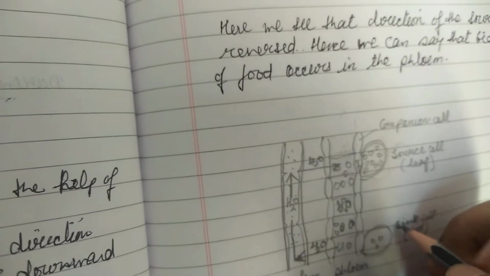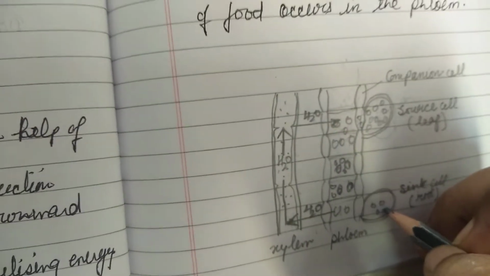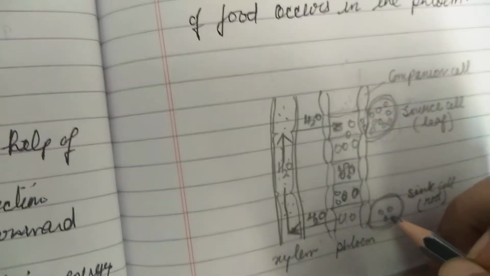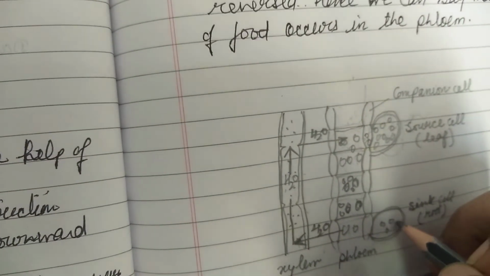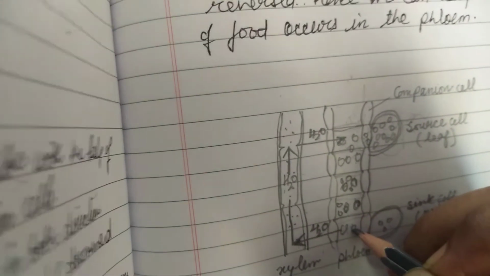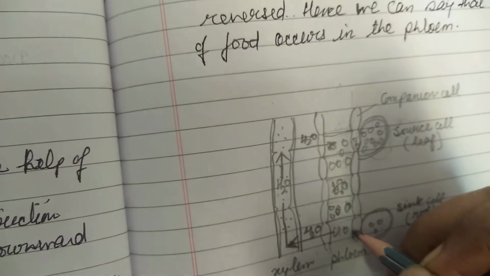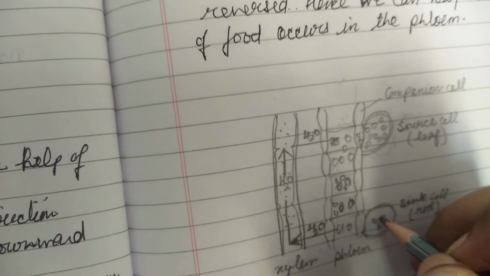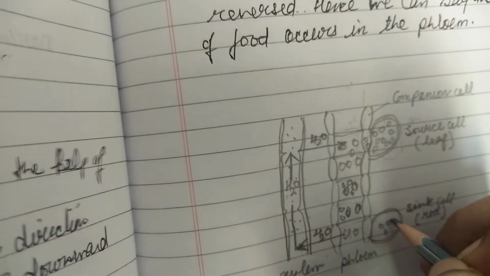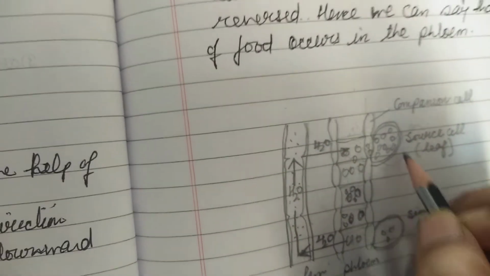Now again, when it reaches the sink cell where it is required, and the sink cell can be root, can be stem, can be fruit, can be seed, can be growing tip. Right? So here, from the sieve tubes, the sucrose moves to the sink cell, from sieve tube to companion cell, then to sink cell, and this happens with the expense of energy. Energy is required to transport. So I hope this transport is clear, how the sucrose is moving from source to sink.